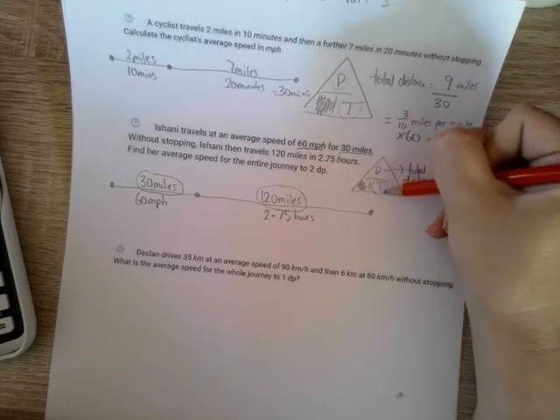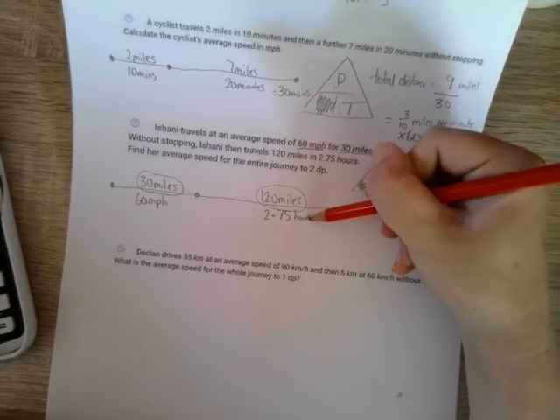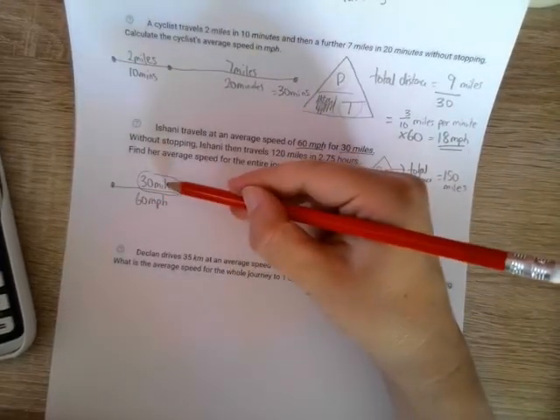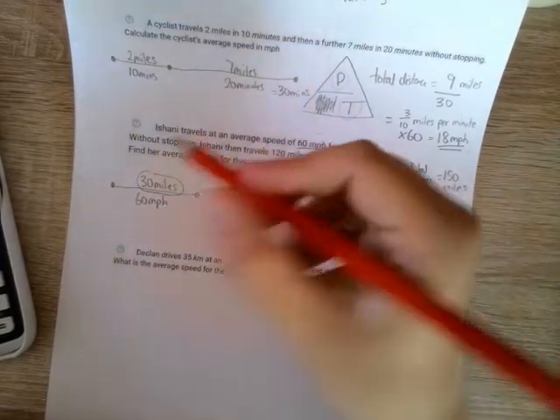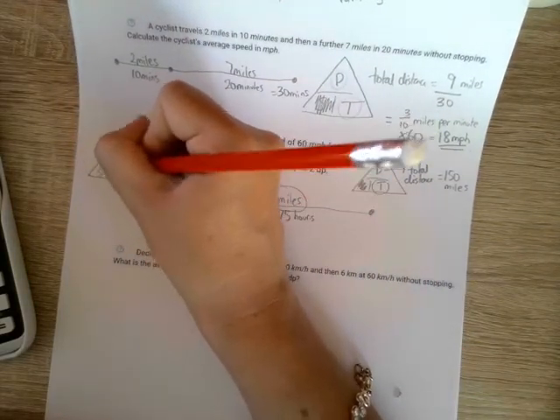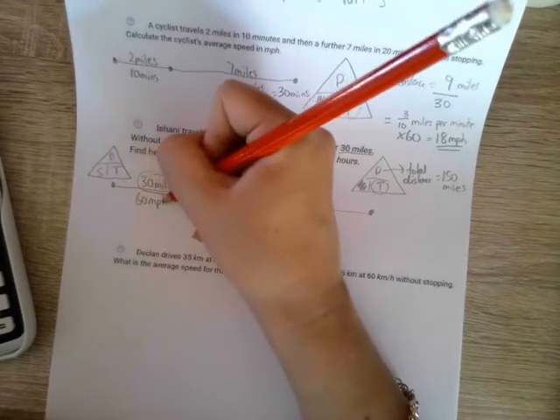We now need to try and work out the total time. Well, we've got the time for this one, but we haven't got the time for this little section here. But we have got a distance and a speed. So what you're going to have to do is use the speed, distance, time triangle over here on this little section to work out the time.